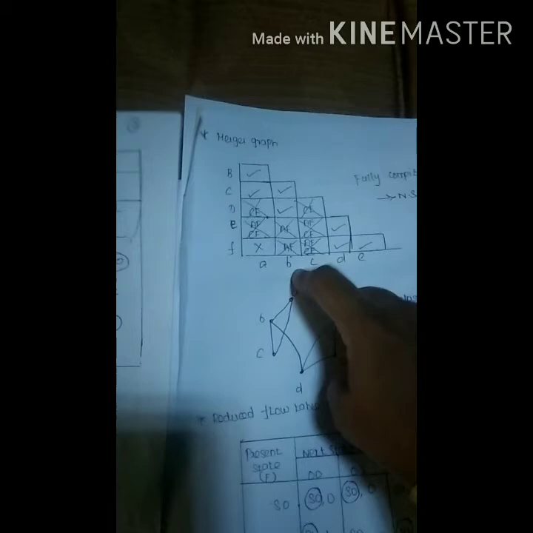Now coming to B. B is compatible with C, so B to C, one line. Then B is compatible with D, B to D, one line. Then D is compatible with E, one line. Then D is compatible with F, D to F, one line. Then E is compatible with F.